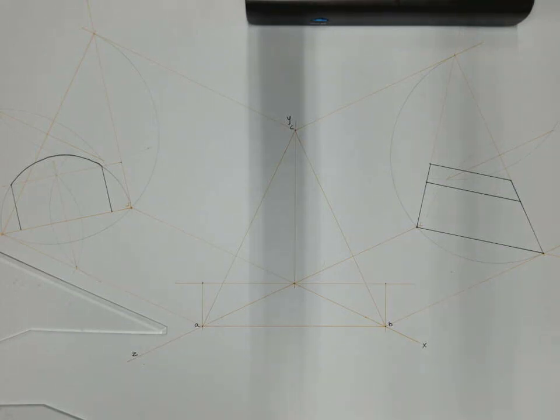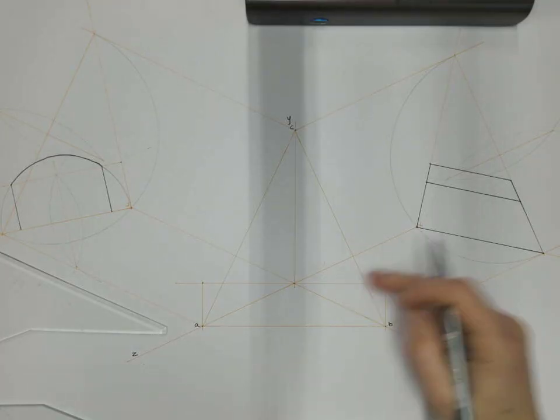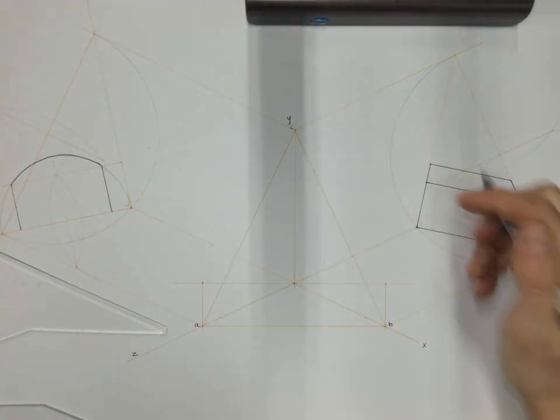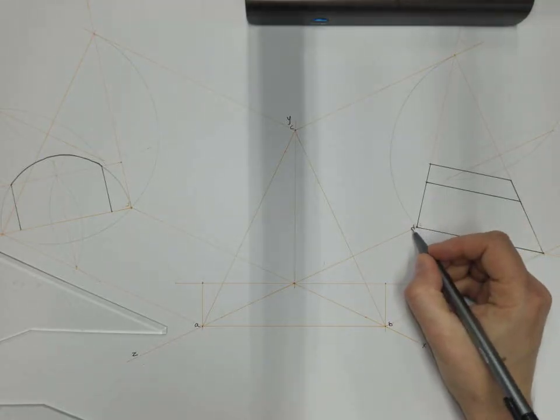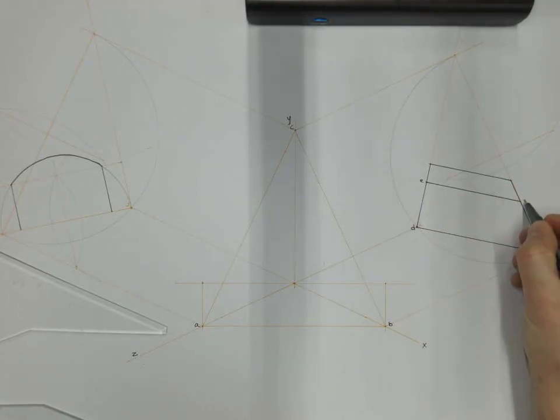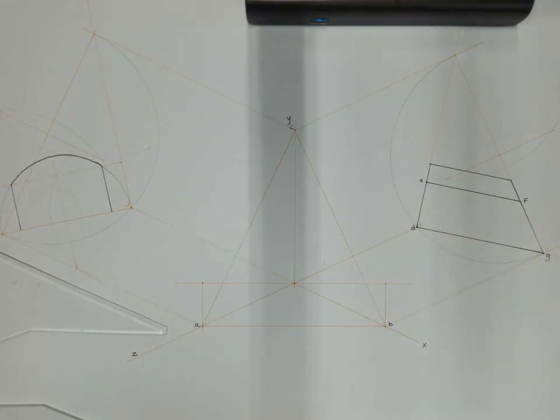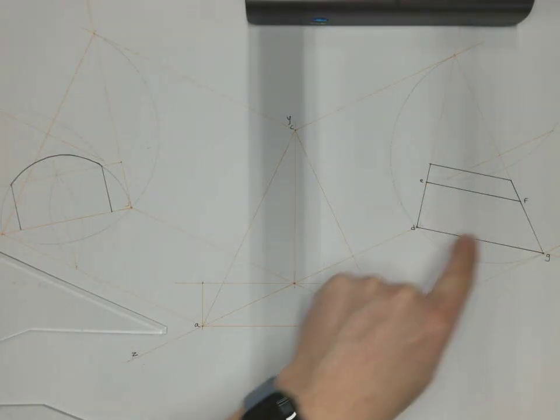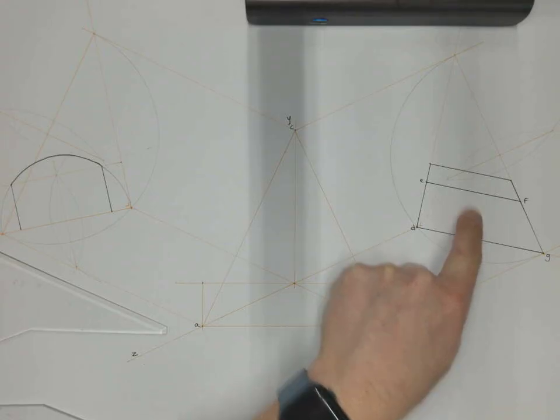So we've already used the labels A, B, C. So I'm going to go with points D, E, F, G, if you want to label yours similarly. Alright? D, E, F, G. Now I'm just talking about the surface that I see there. Those labels only apply to that surface that I see.